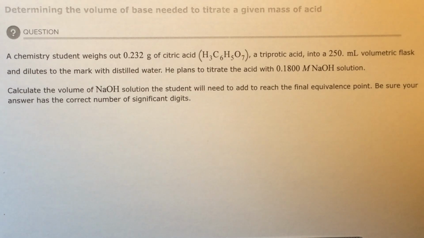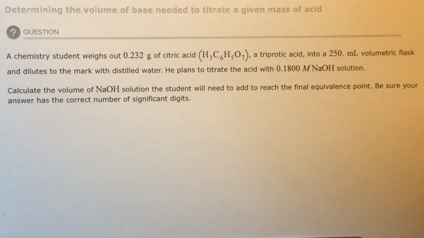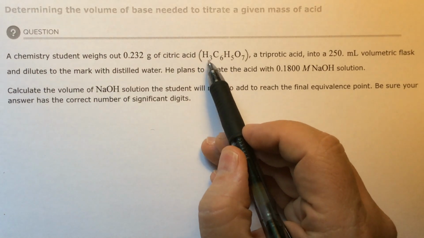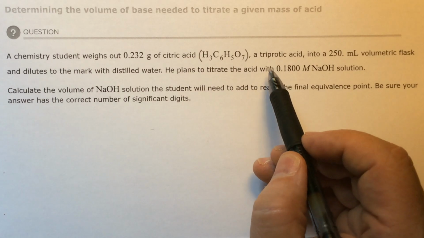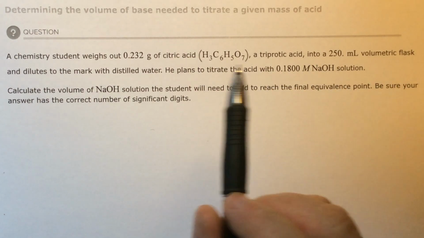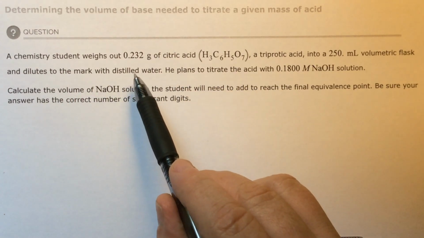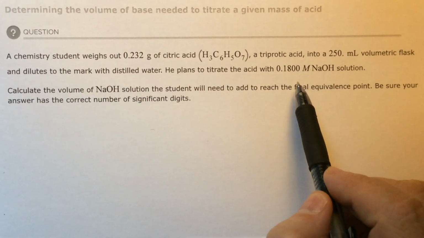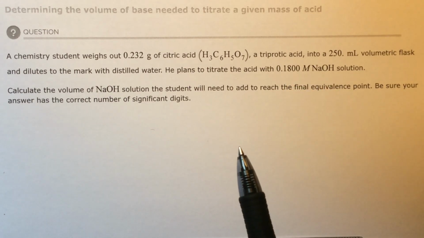So what's happening here? You've got citric acid. And citric acid is a triprotic acid. It means there's 3 hydrogens to donate. So 3 hydrogens are going to be donated. You're going to put it in a flask, and you're going to then titrate it with a certain concentration, you know its molarity, of sodium hydroxide.